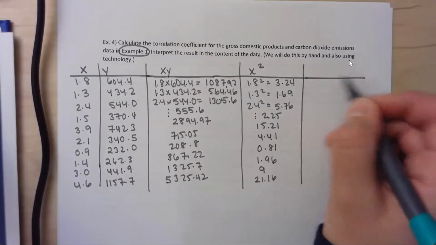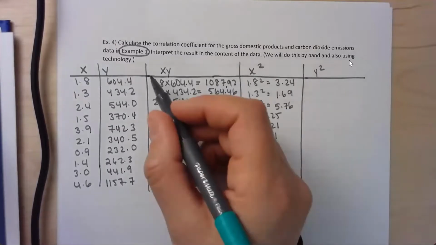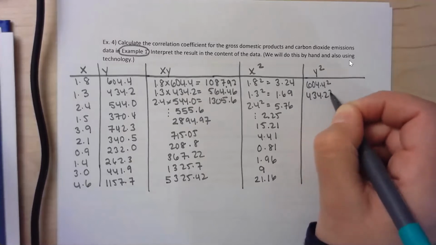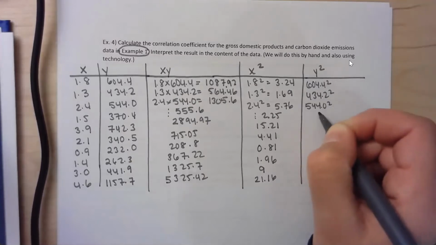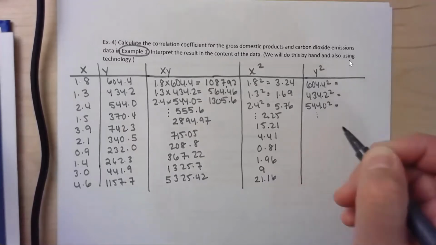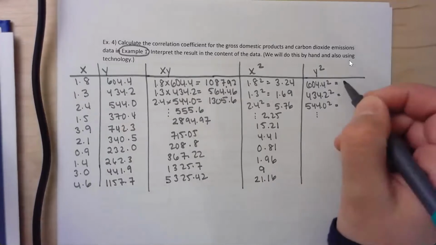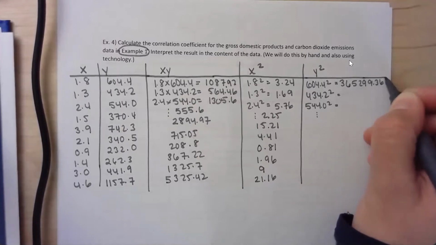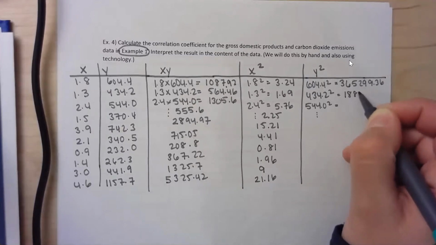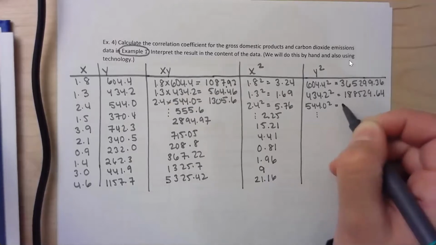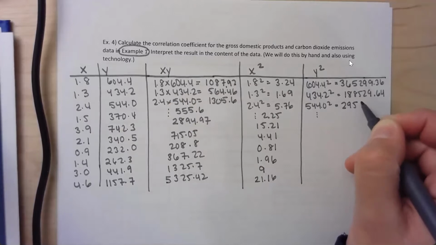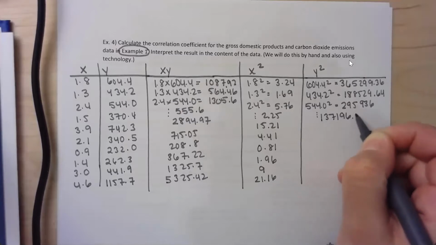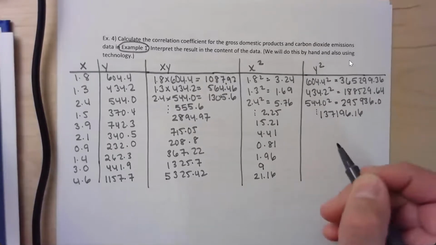And you are also going to find your y squareds. So our y values here, so again, 604.4 squared, 434.2 squared, 544.0 squared, and again, all the way down the line. So these values are really large. Let's see, we have 365,299.36. You have 188,529.64. 295,936, 137,196.16. This one has no decimals, 0.0, just to clarify.